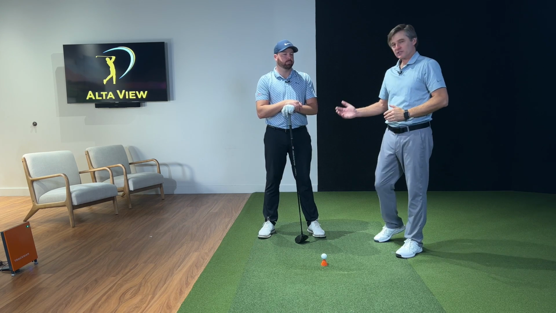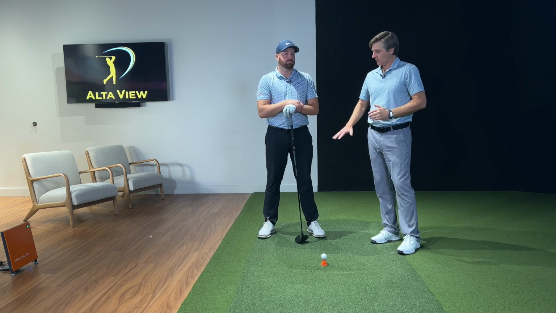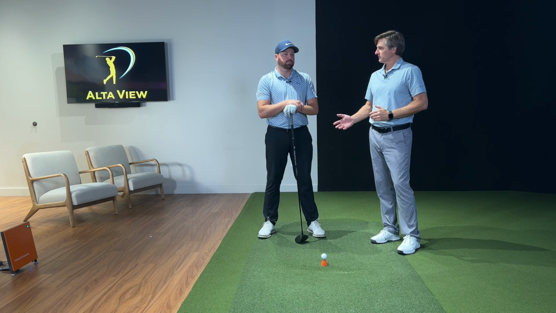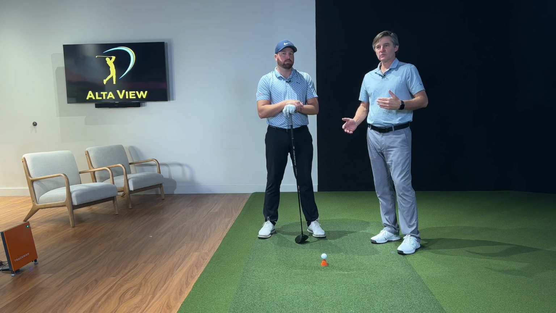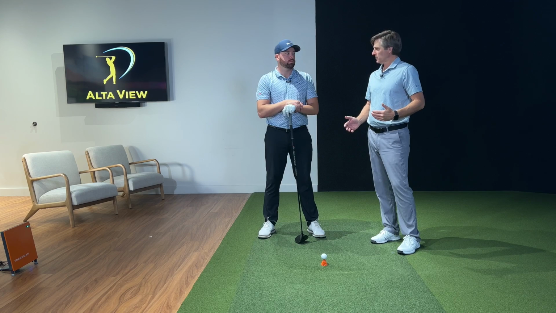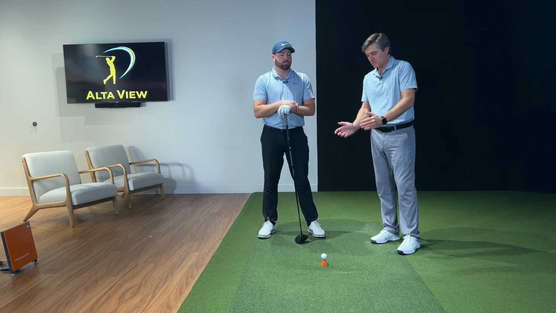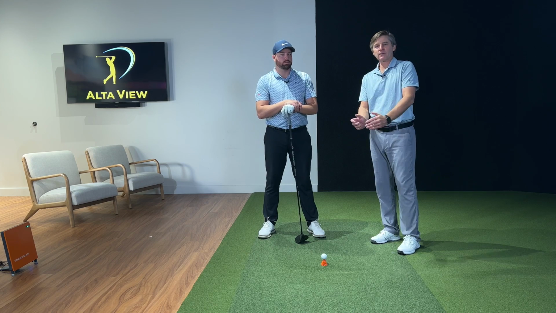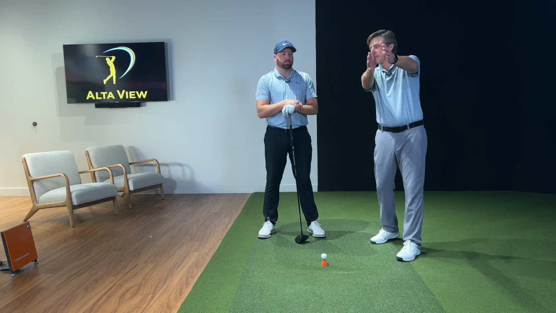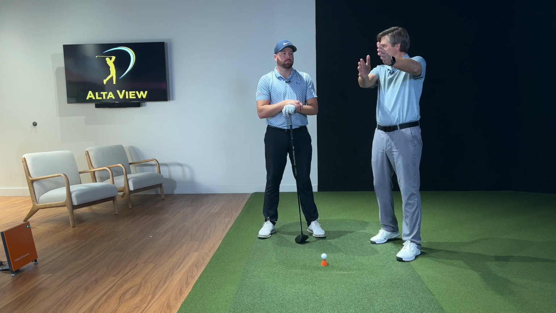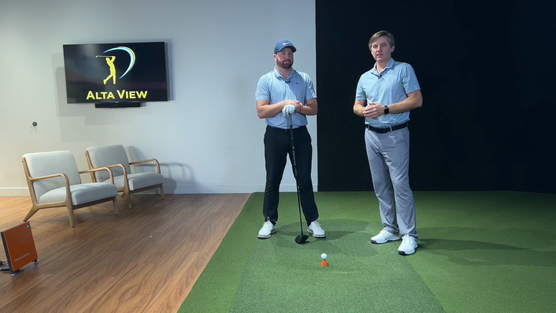And in particular with the driver, because of the speeds and the forces involved, that can have some real negative consequences in terms of what happens through the few milliseconds right before and after impact if you're visualizing trying to put that club head just down the target line.